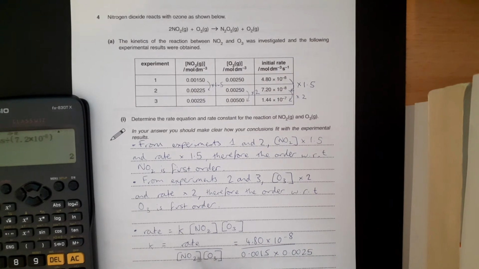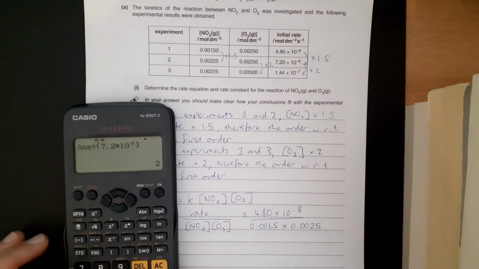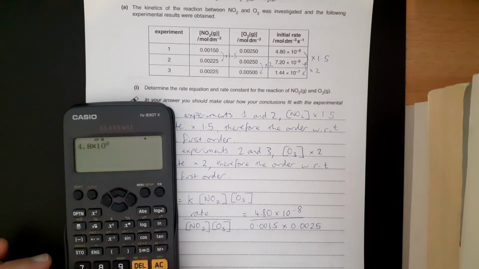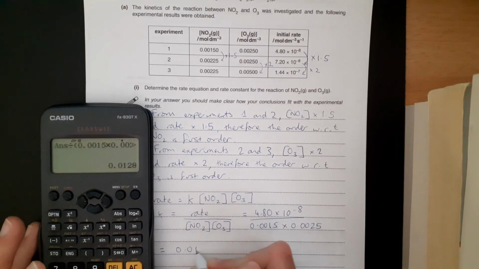And in this case, both of these are first order, so we don't need to square them or anything like that, but do watch out for that. If you've got one that's second order, for example, you'd need to make sure you've squared the number here. And so then let's just go ahead and calculate that. Times 0.025. And we end up with a value of 0.0128.